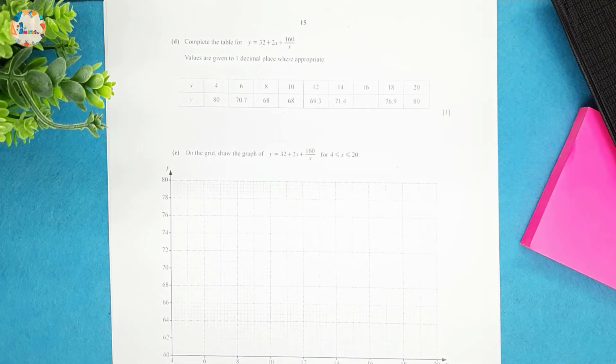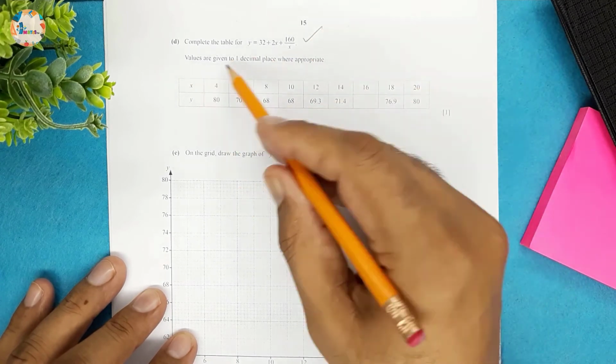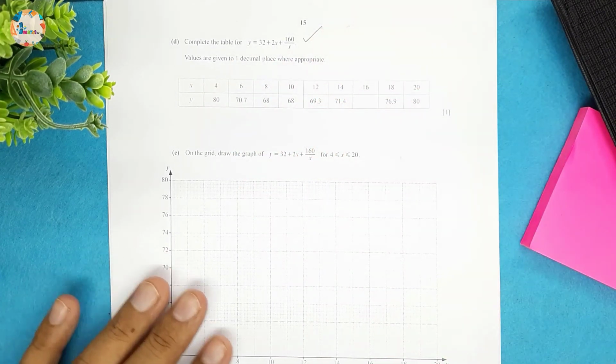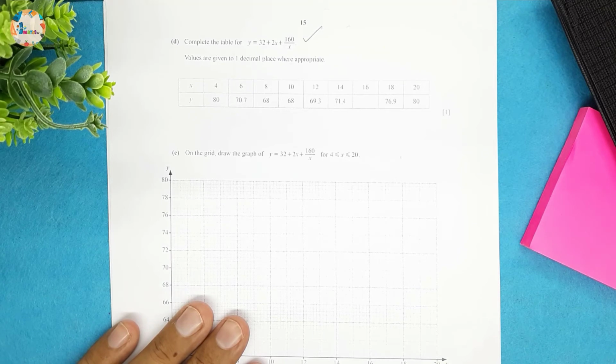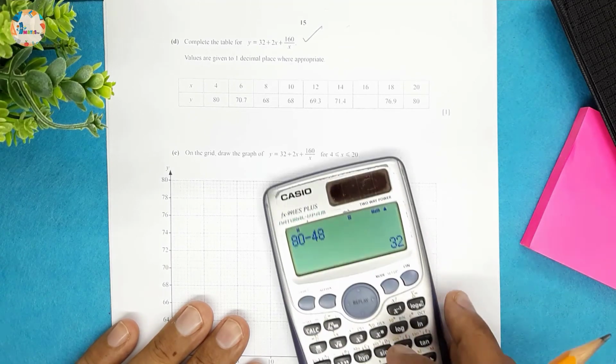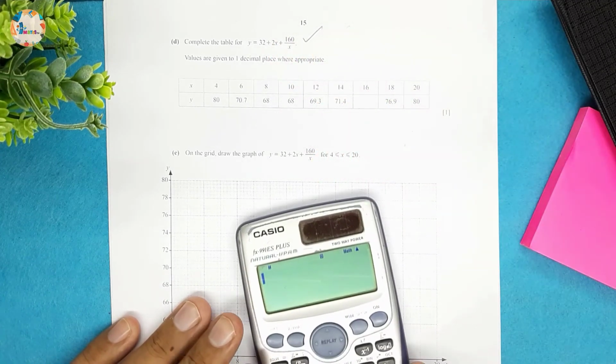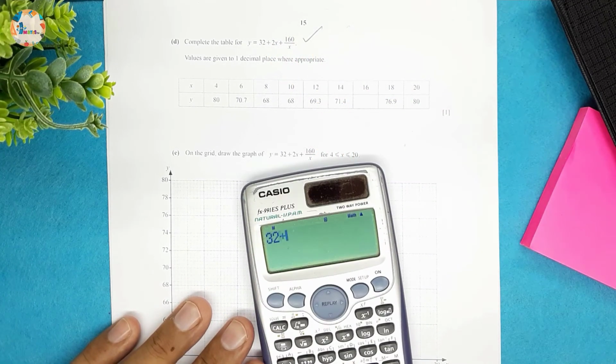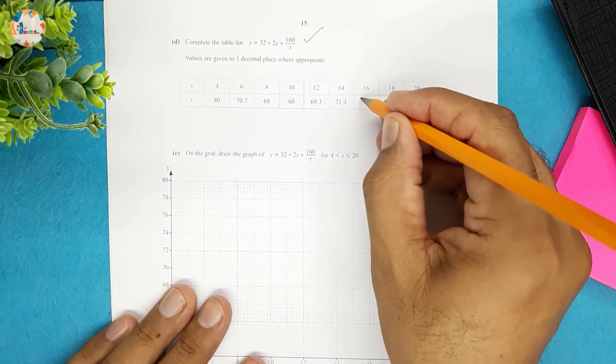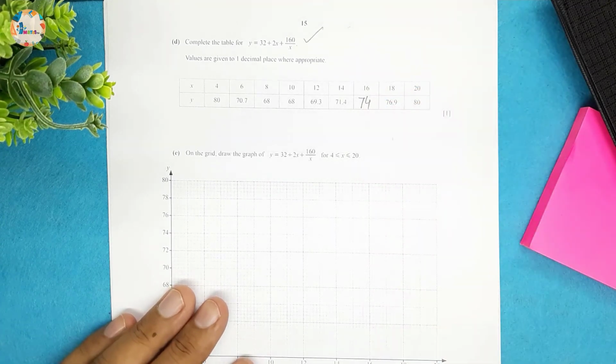Now part D, using this equation, complete the table. Basically we have to use this equation, with values given to one decimal place where appropriate. So y is equal to this one, and we have to replace x with 16. So we can write 32 plus 2 into 16, plus 160 divided by 16, and this will be equal to 74. So this value will be 74.